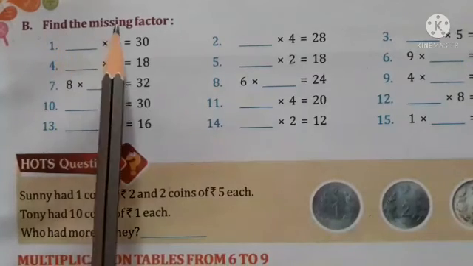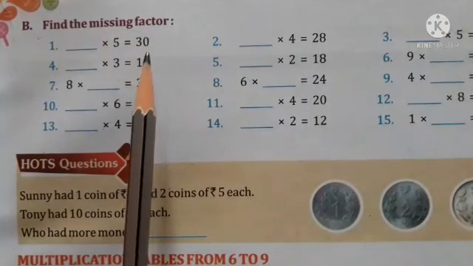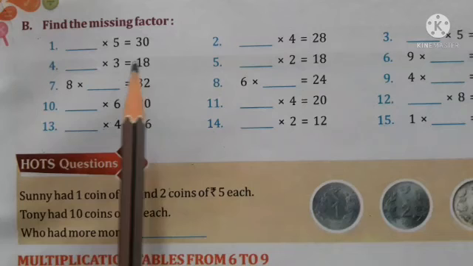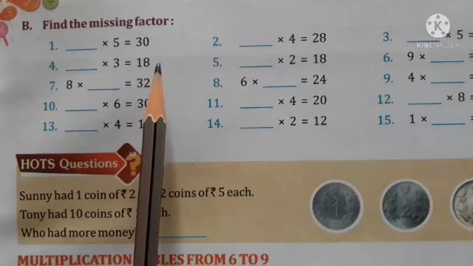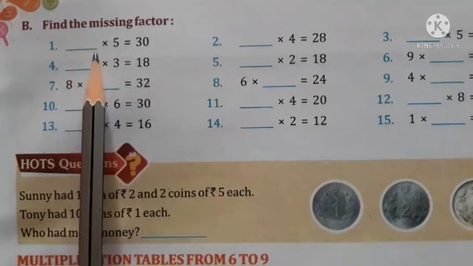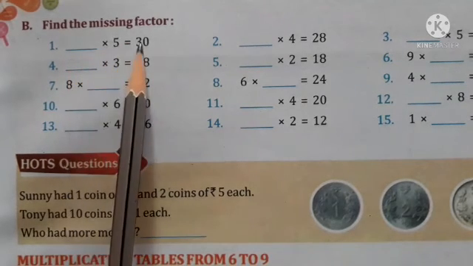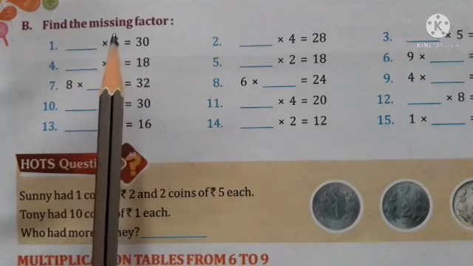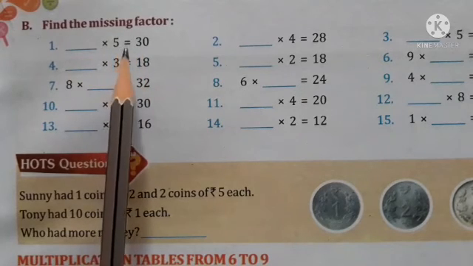Next, find the missing factor. So how can we find the missing factor? I am giving you 2 examples. Okay, look here. Dash into 5 equal to 30. So here we have to remember the multiplication table of 5.